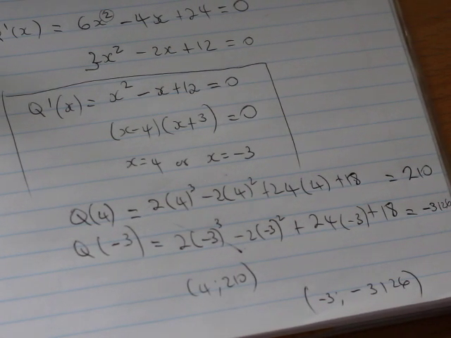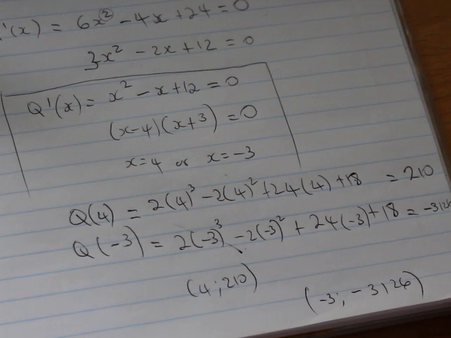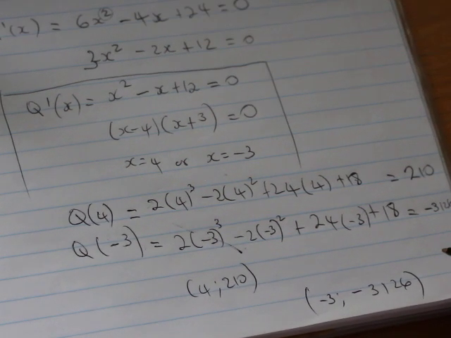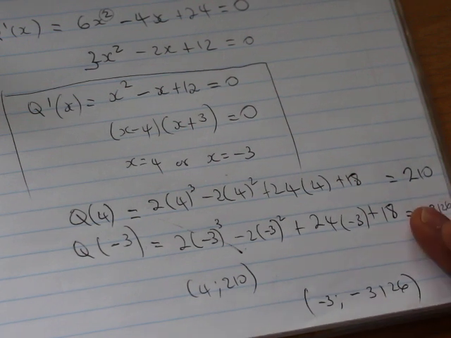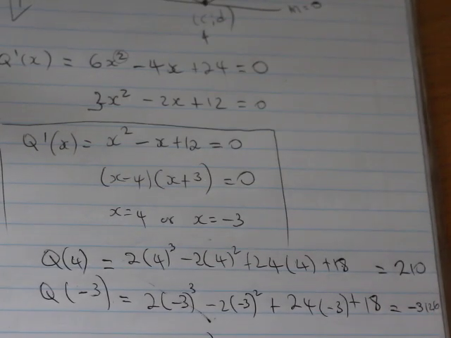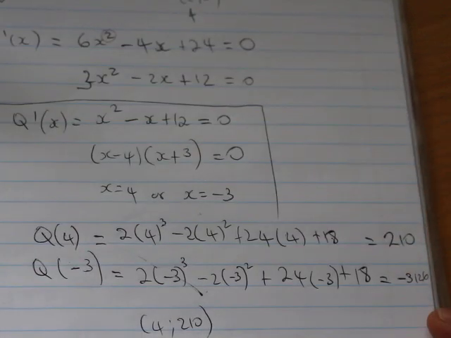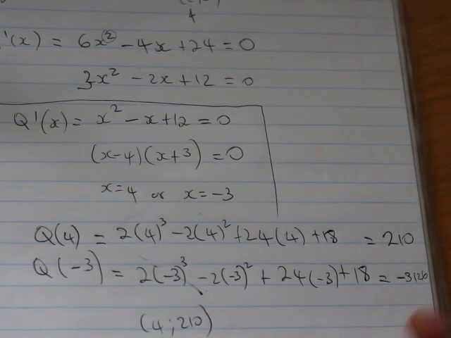So we'll dive deeper into this as time goes by, but this is just a quick intro into finding the turning points of any cubic function, because you guys are going to be dealing with cubic functions quite extensively.